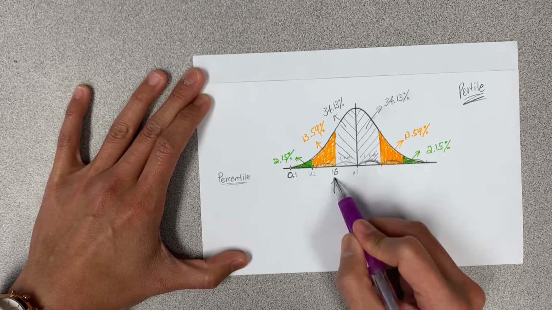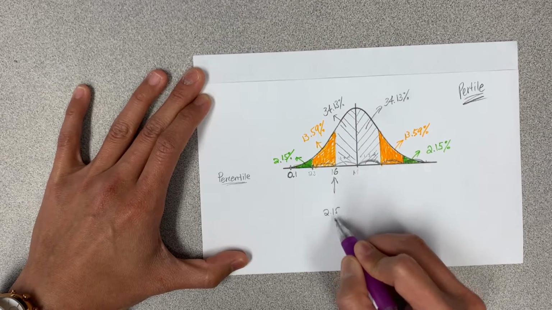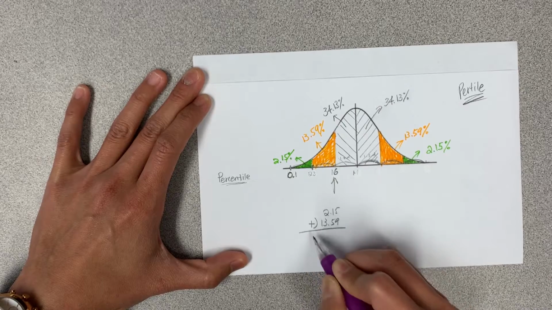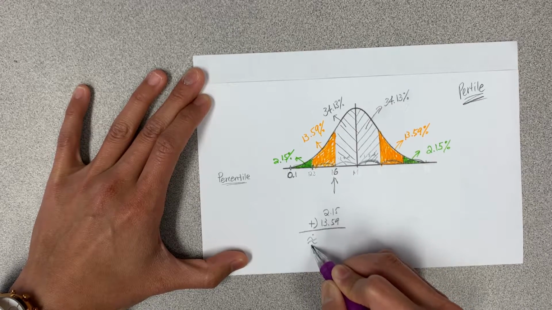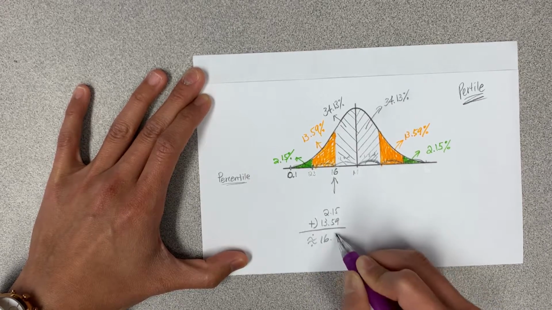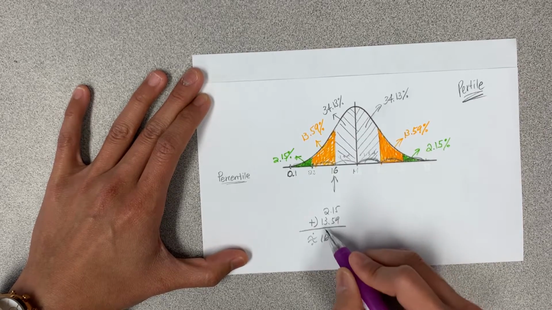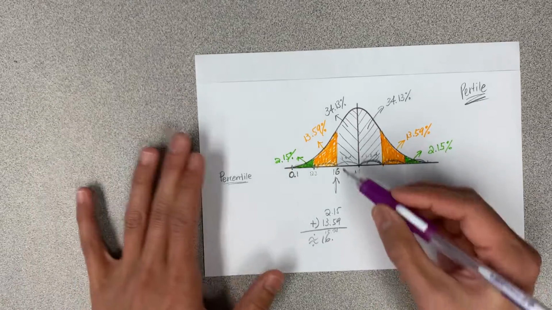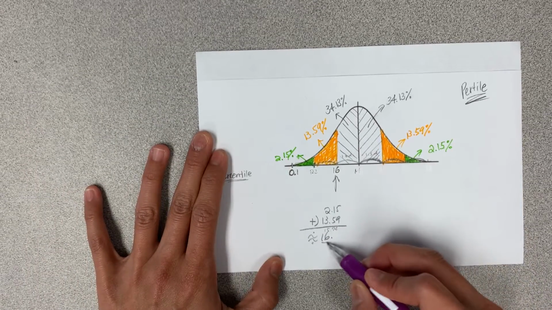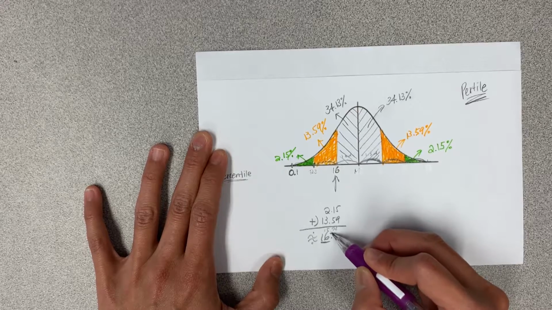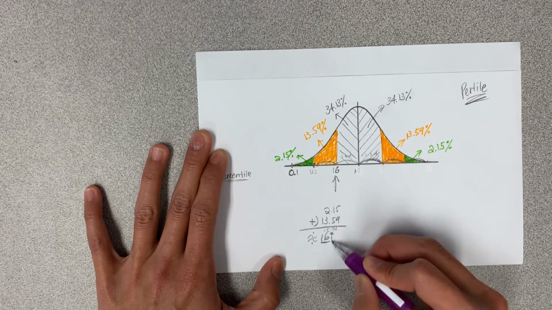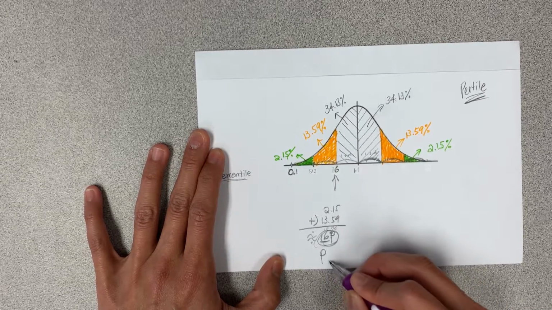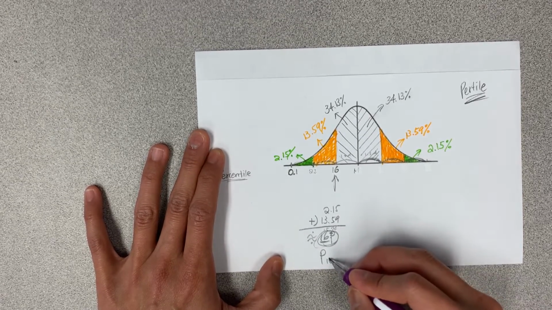So this 16 is actually 2.15 plus 13.59. It's approximately 16%. Although this adds up to 15.74, in math you can just say almost 16th percentile. Okay, so normally you write 16th percentile like this.